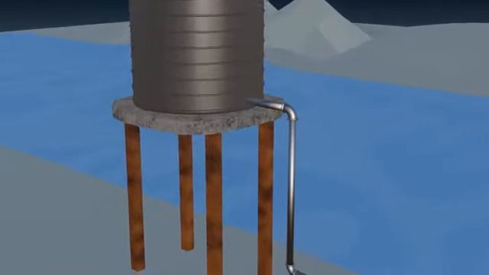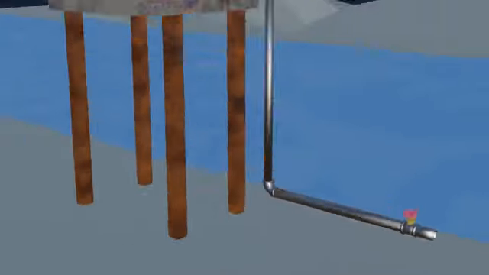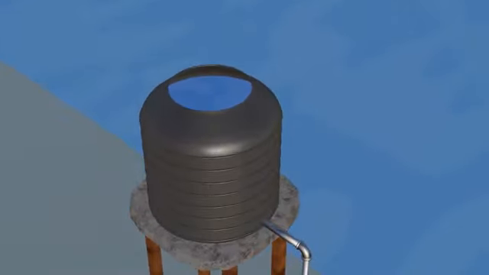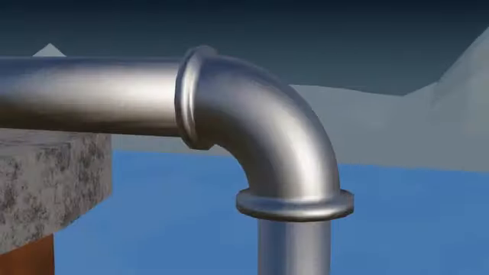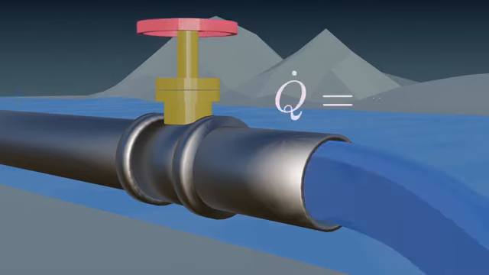Let us determine the diameter required for this water pipe. The reservoir is filled with water as shown. The pipe is fitted with an elbow and a gate valve. When the gate valve is fully opened, the water will discharge at 0.475 cubic meter per second.